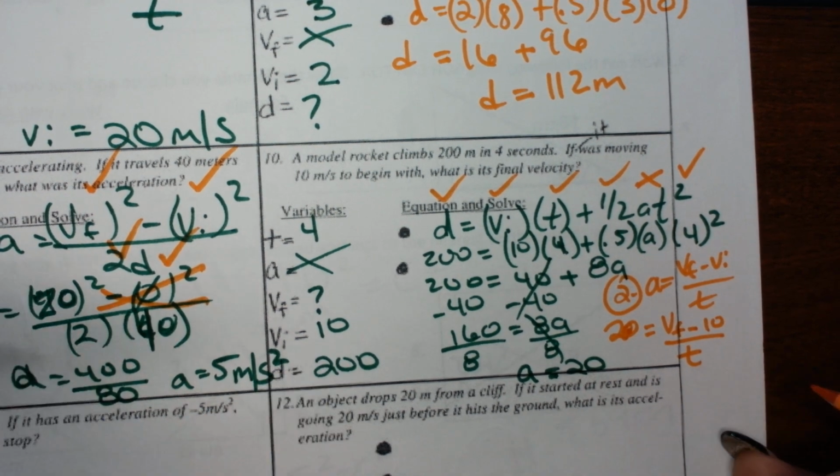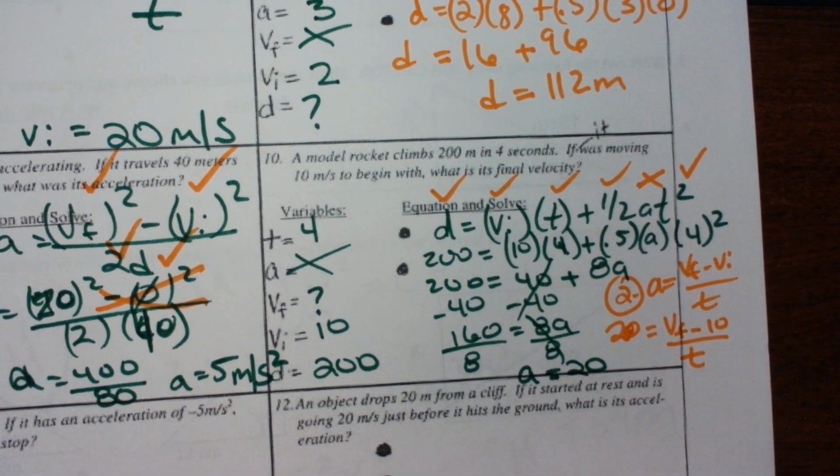Okay? Now, before I solve this, I need us to start thinking logically before I plug things in. If my A is a positive number of 20, Eric, my VI needs to be greater than or less than my VF? How should it be? Does that make sense? Okay. My acceleration came out to 20. Is it a positive 20 or a negative 20?